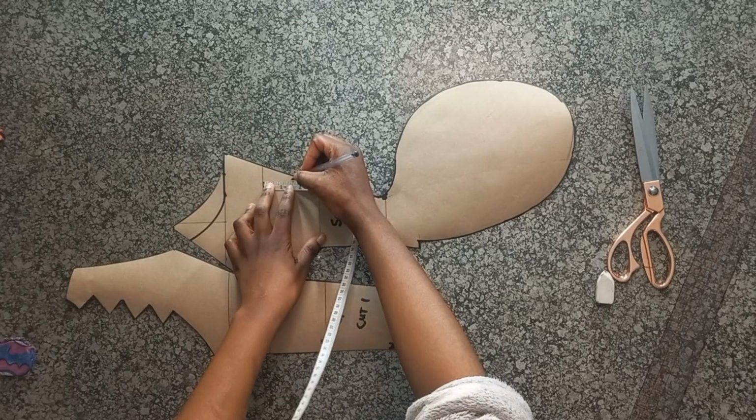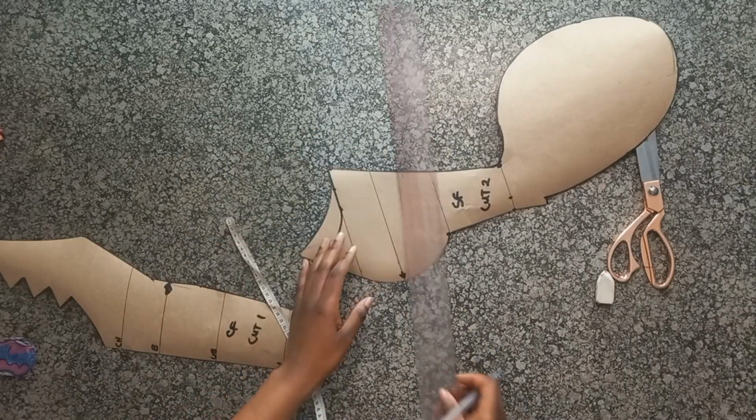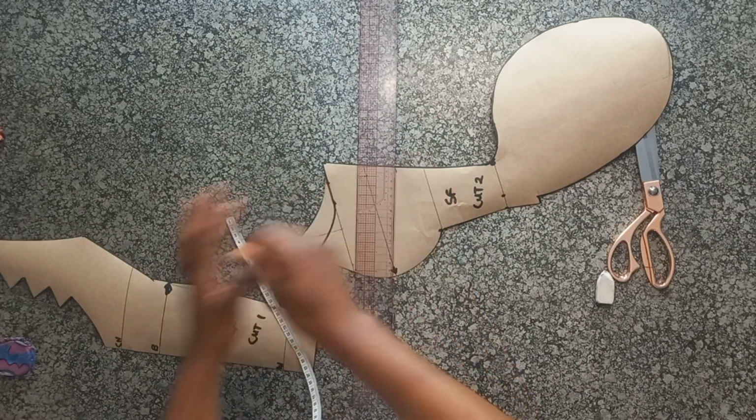So here I'm going to close my bust dart of 1.5 inches.